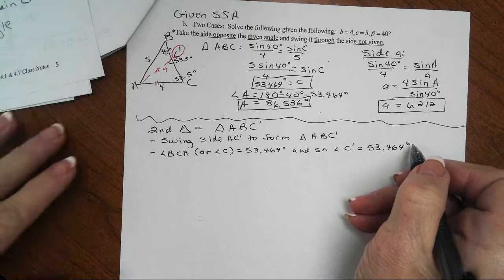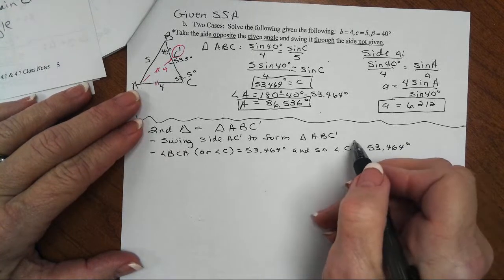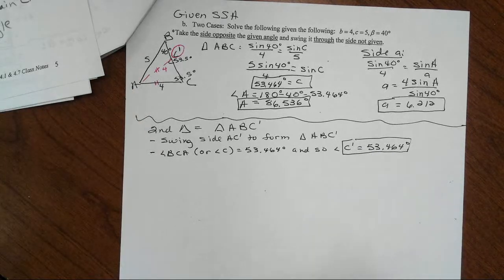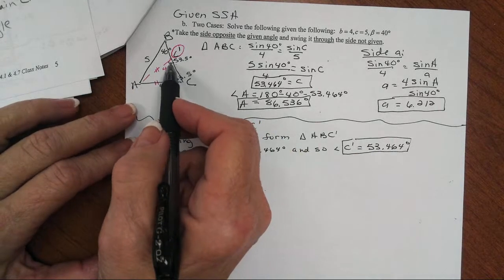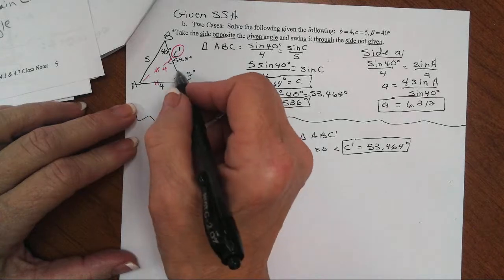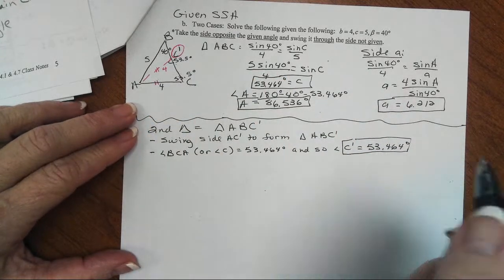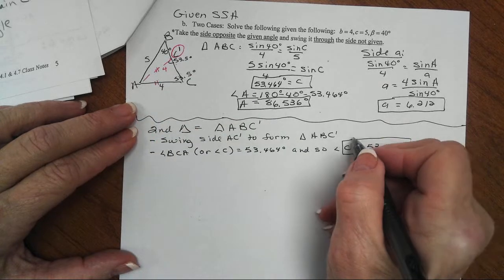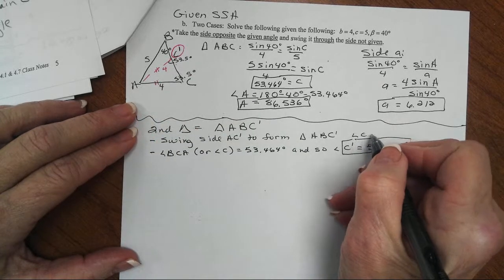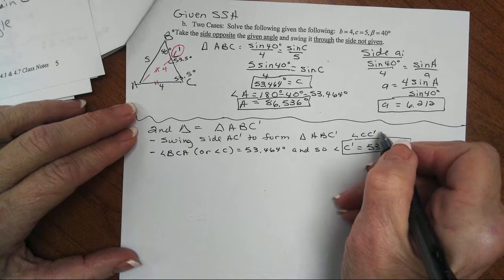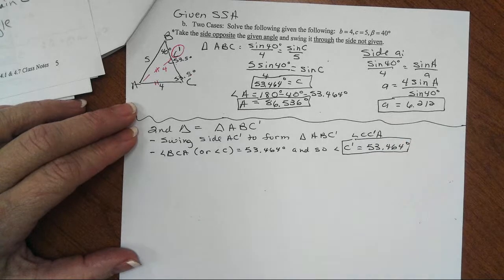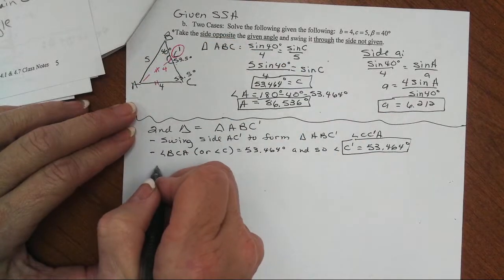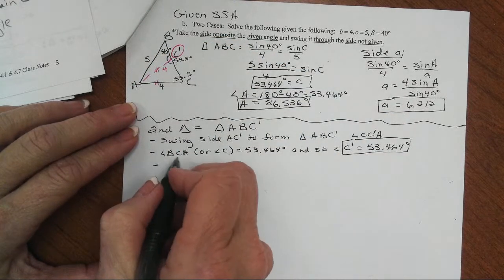So we're already solving triangles. This is that, but right here, this is angle C prime A. Okay. And so now angle C is actually this one right here, C prime. So we're going to find that by subtracting.